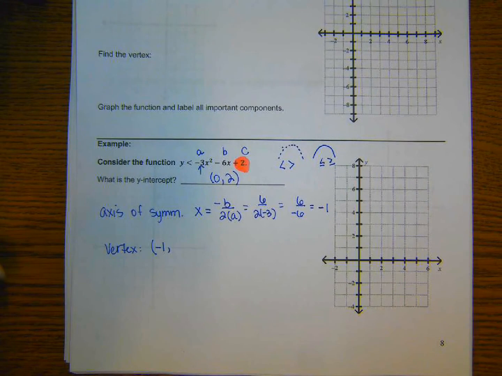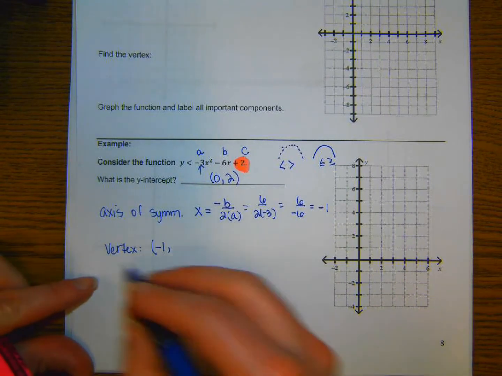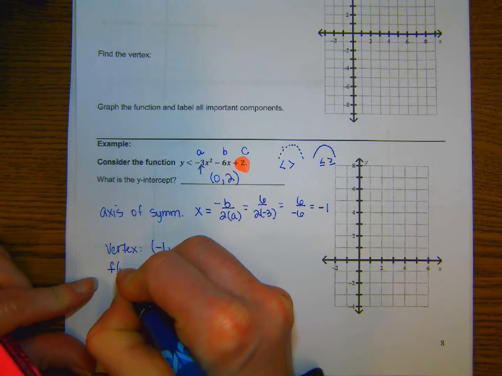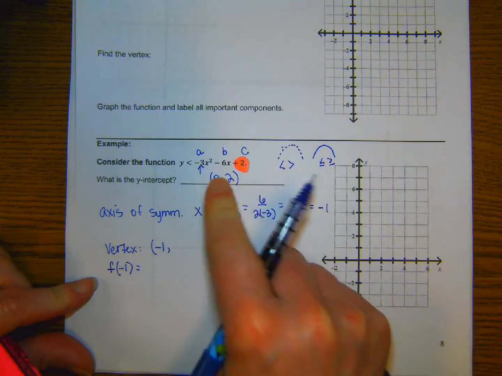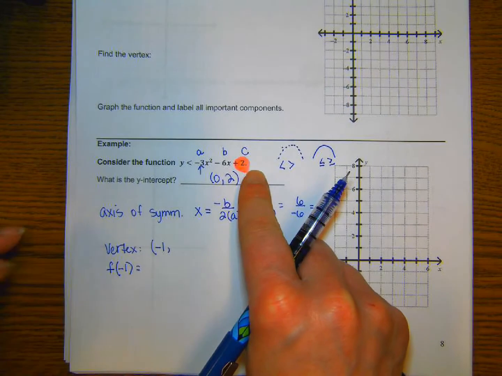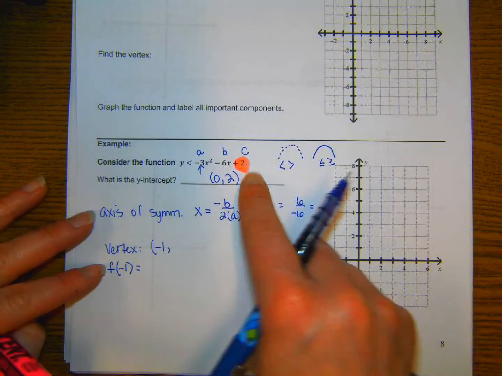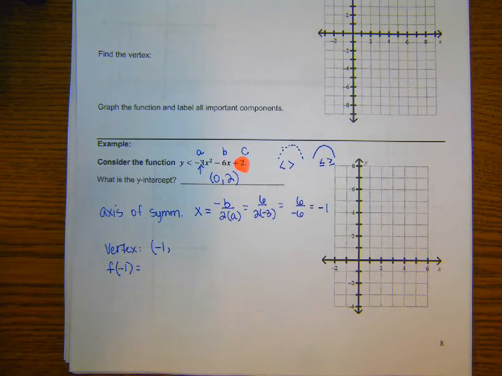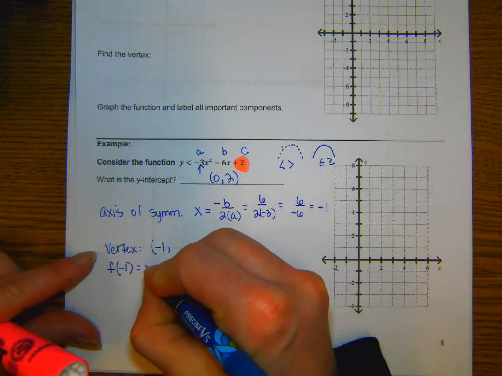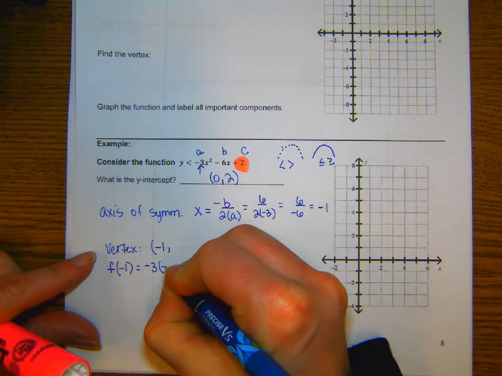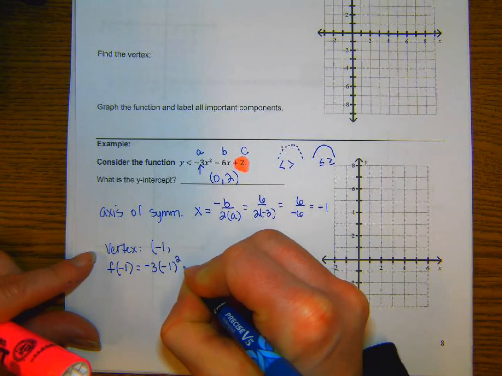Now I'm going to find the y coordinate of that vertex, so I'm going to plug in negative 1 into my function up here. I'm going to pretend for now, since I'm trying to graph, that this is an equal sign. I'm going to save this dashed business for a little later on. And again, if I'm going to use my calculator, I'm going to make sure I have parentheses.